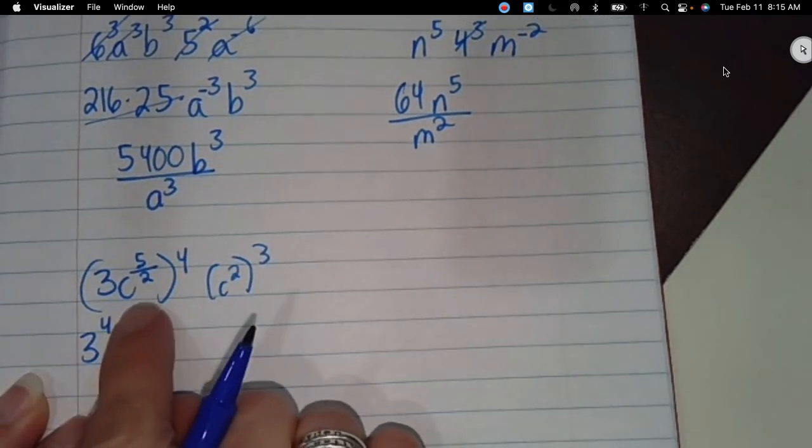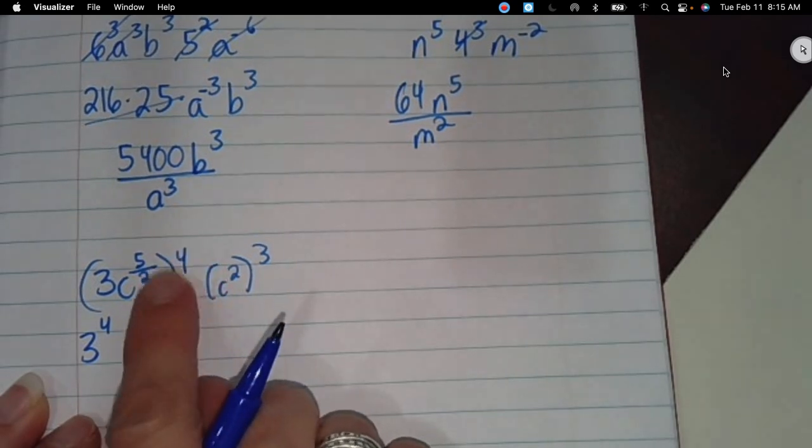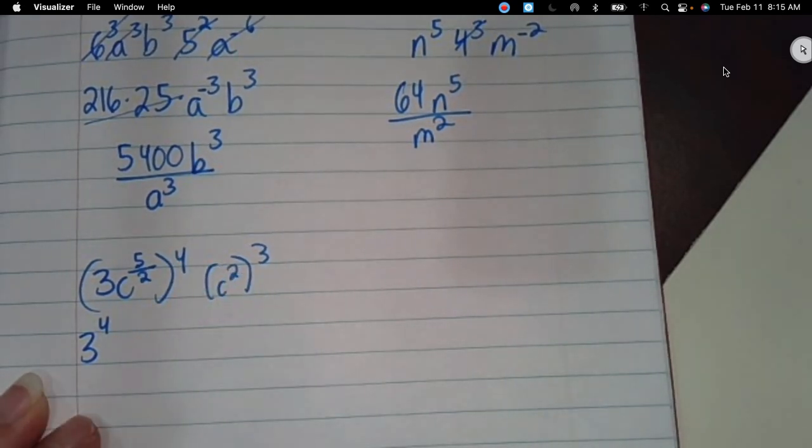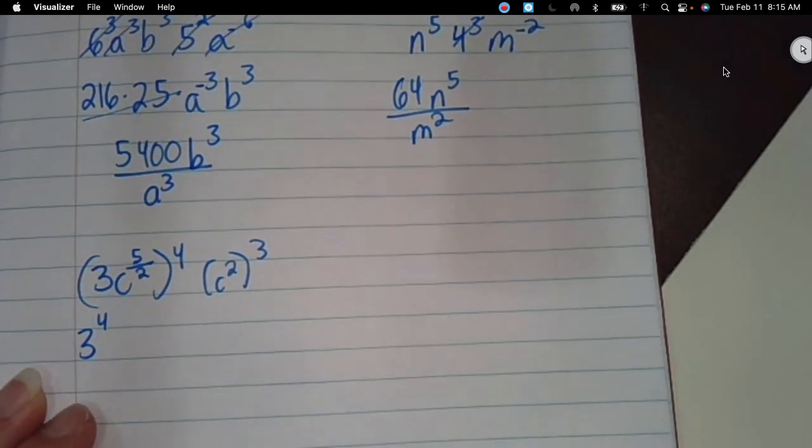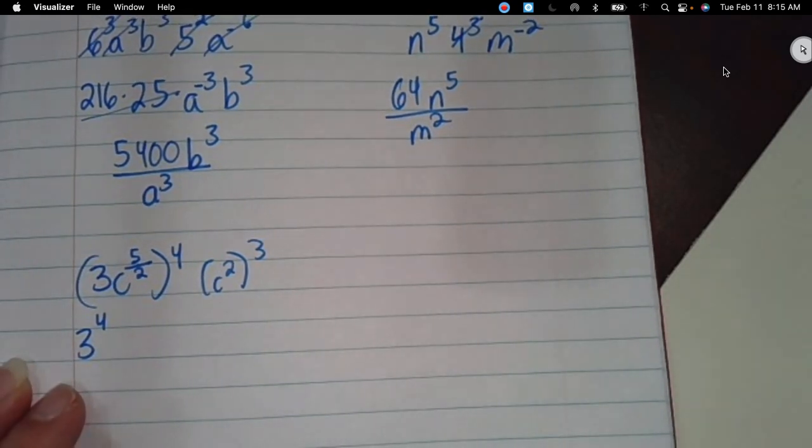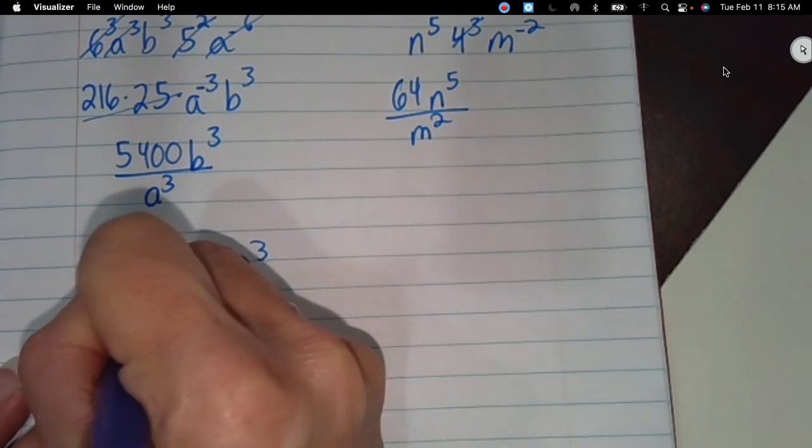Okay, now what do you do with an exponent, a power to a power? Multiply. Put it in your calculator. What is 5/2 times 4? Is that 10? That's what I got. I got 10. C to the 10th.